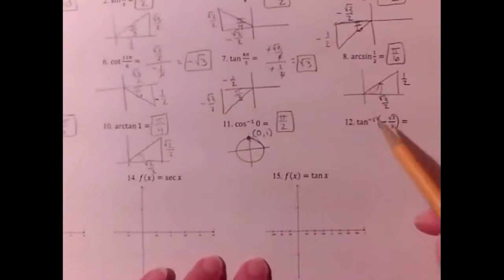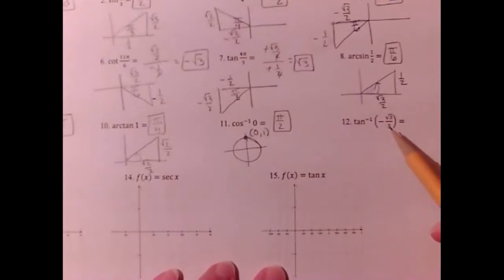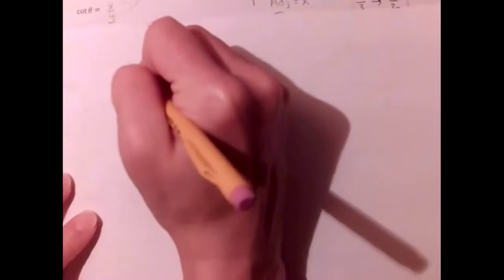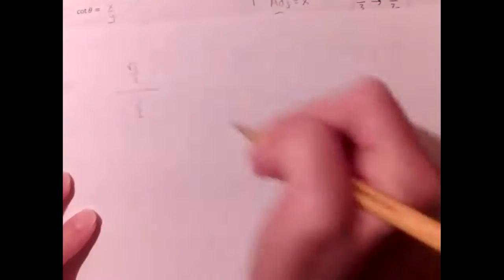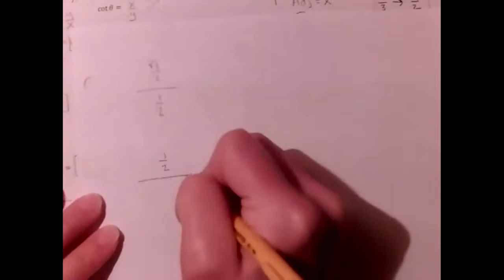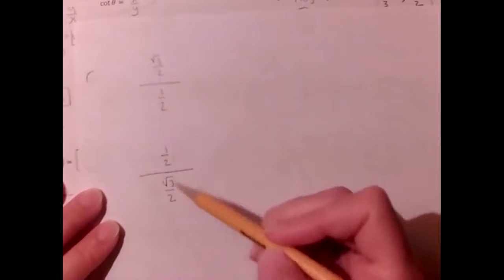All right, and then this last one of these, it says square root of 3 over 3. I'm going to grab a scratch sheet of paper for this one. We need to come up with some way that tangent is going to end up being square root of 3 over 3. And there's only 2 ways that can happen. You can either have this square root of 3 over 2 over a half, or 1/2 over square root of 3 over 2. Those are the only options.